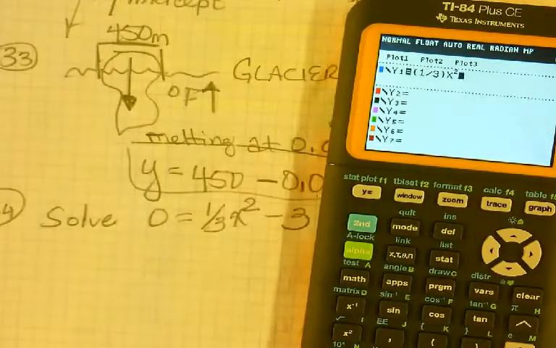Y luego menos 3. And then put minus 3 on the very end. So here's your 1/3 in paréntesis. Y luego pone x elevado a 2. And then minus 3.